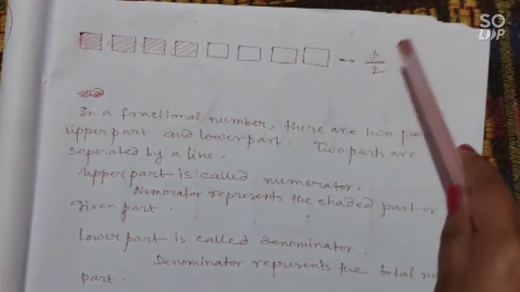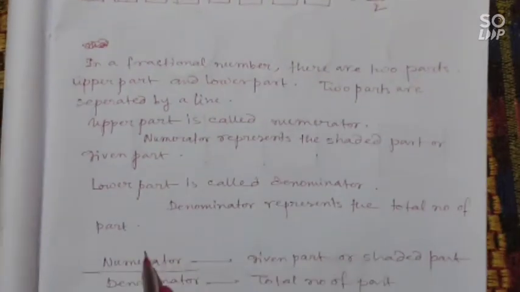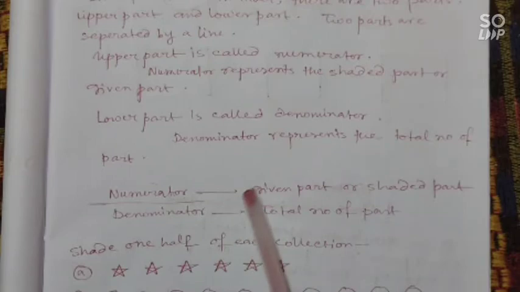Upper part is called numerator. Remember this, upper part is called numerator, and this numerator represents the given part or shaded part. Numerator represents the number of parts that are shaded, and lower part is called the denominator, and denominator represents the total number of parts. So numerator represents given part or shaded part, and denominator represents the total number of parts.